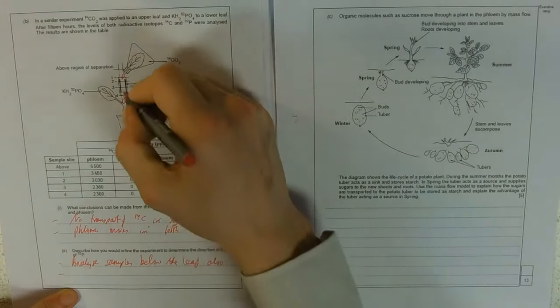Analyze samples below the leaf also. So we've done it above the leaf, so try below the leaf. Then if positive, or you get some numbers there, then movement is in both directions.